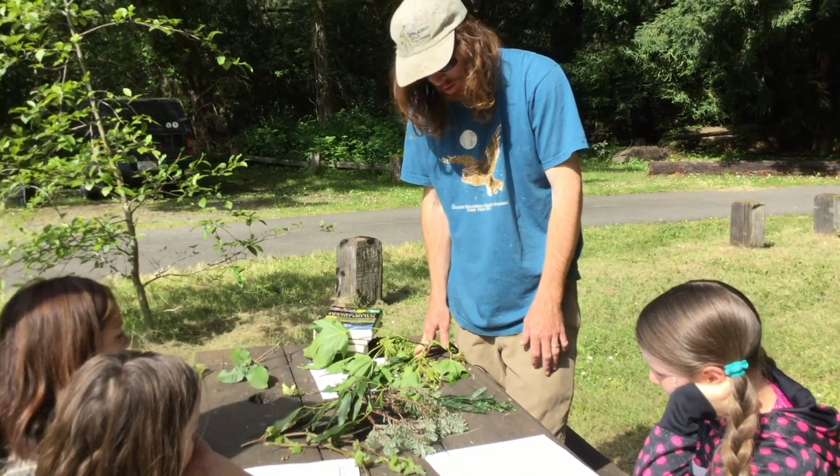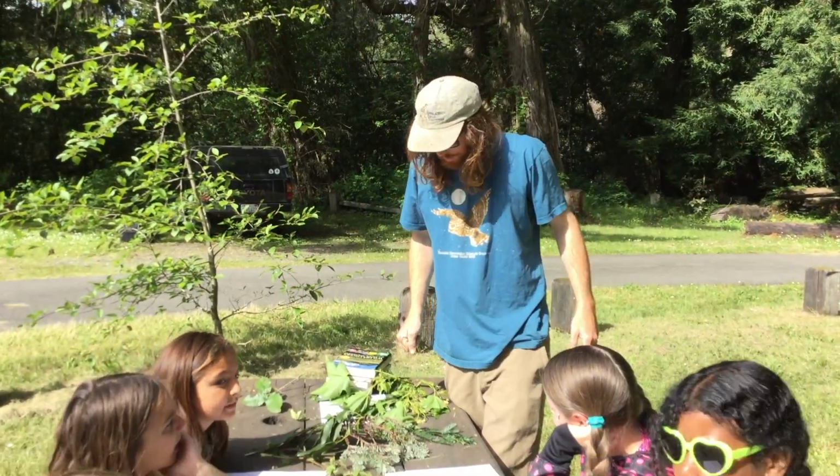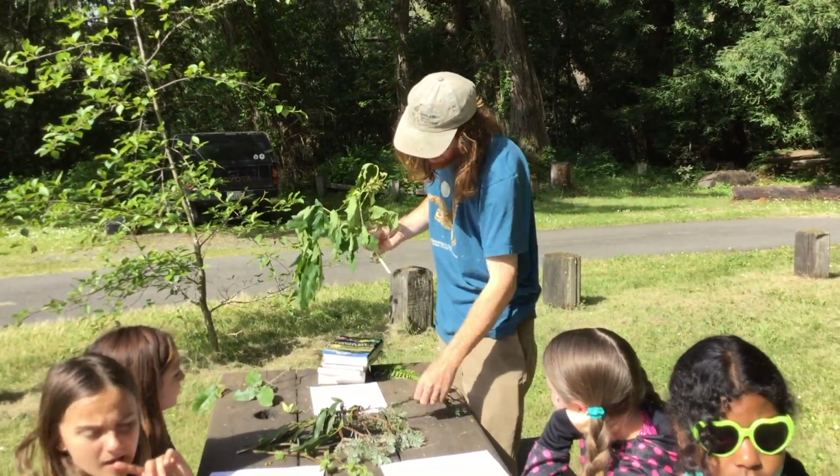I think we're going to start our scavenger hunt. And so this is how it works. All the trees are on the edge of the meadow here. And you can grab one or two at a time.